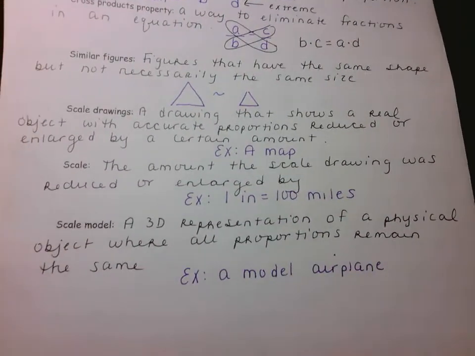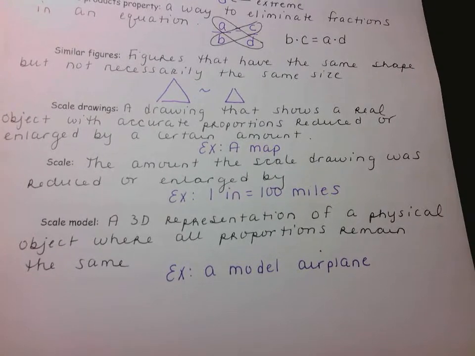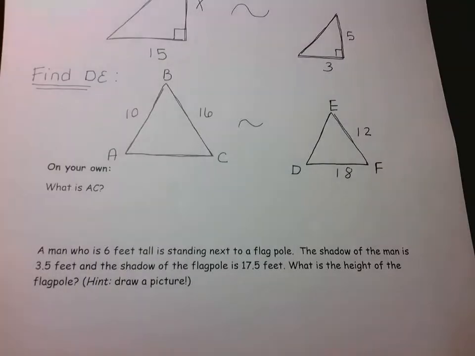But you can also have a scale for a scale model. A scale model is a 3D representation of a physical object where all proportions remain the same. So for example, a model airplane. And how that works on, let's say, a model airplane is, if, for example, the wheel on the model airplane is twice as big as the window, that means in real life, the wheel of the airplane is twice as big as the window. Everything is in proportion to each other. Okay, so let's continue with our examples.